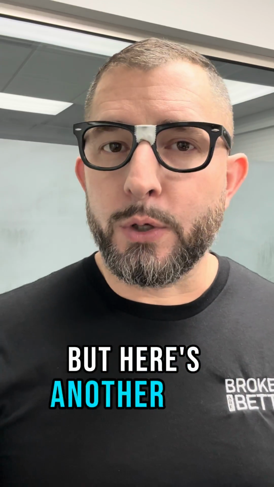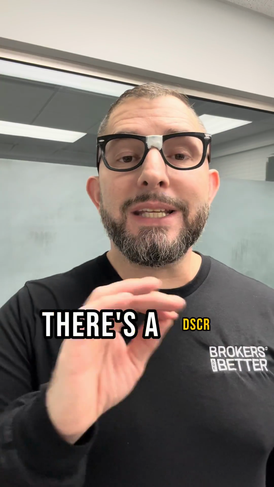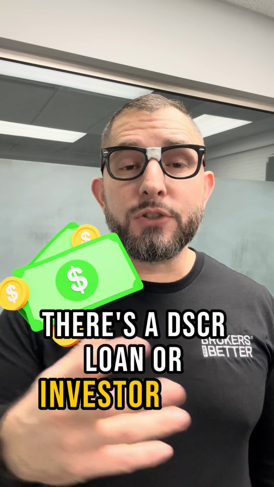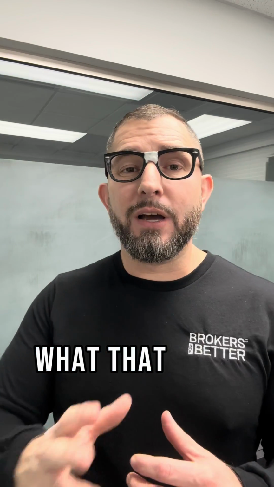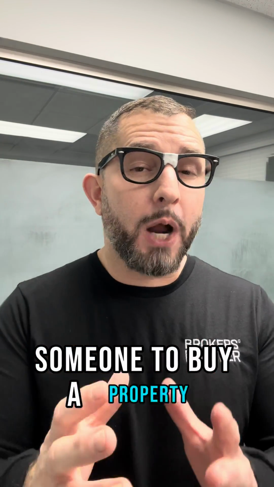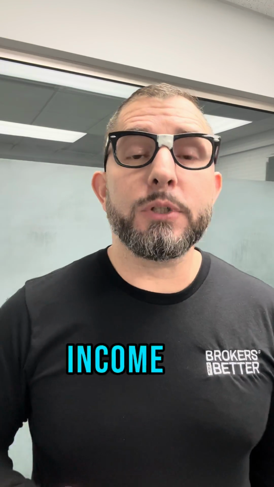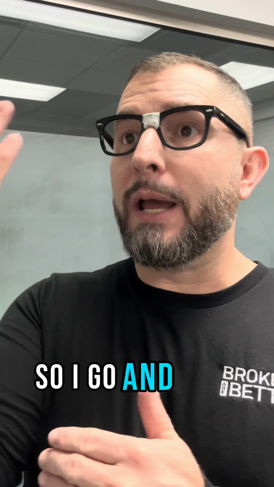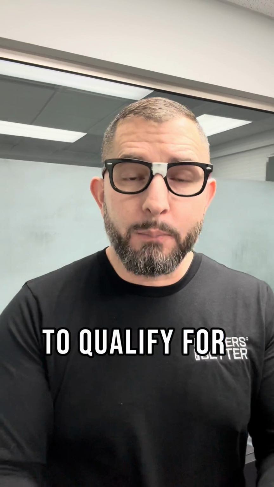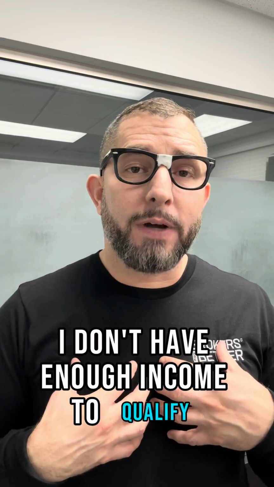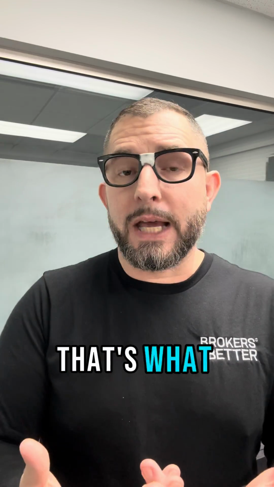But here's another one that a lot of people don't think about. There's a DSCR loan, or an investor cash flow loan. What that does is it allows someone to buy a property as their investment and not use their personal income to qualify. So I go and I buy an investment property, and that property has income. I use that income to qualify for my mortgage because I don't have enough income to qualify with my income. That's what that loan is for.